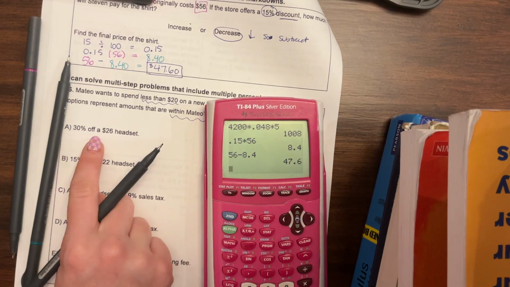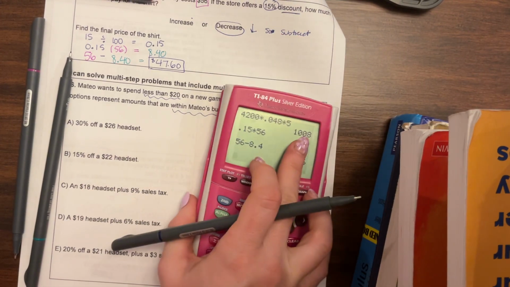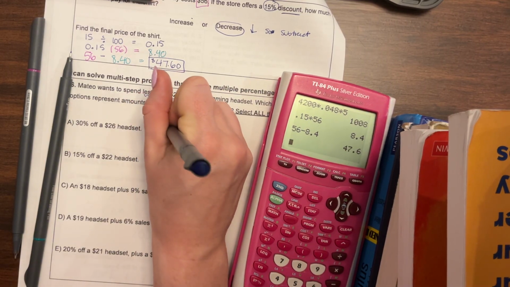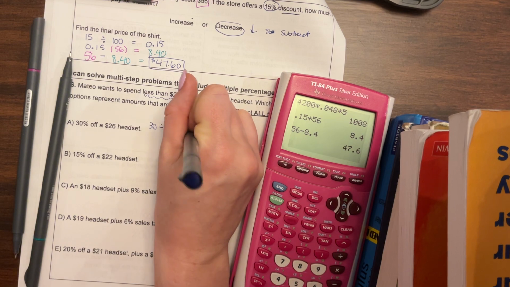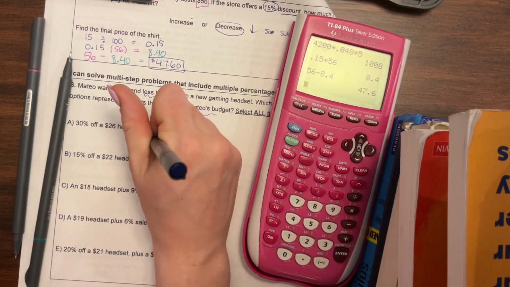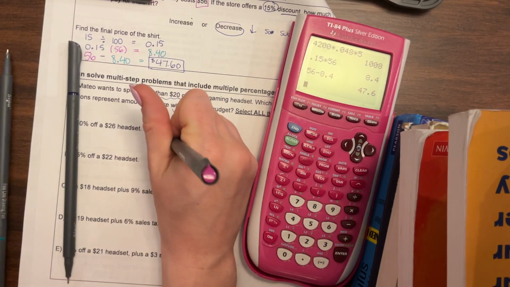So 30% off a $26 headset. I'm going to start with taking my percent divided by 100, 0.3. I'm going to multiply that by my price of $26.